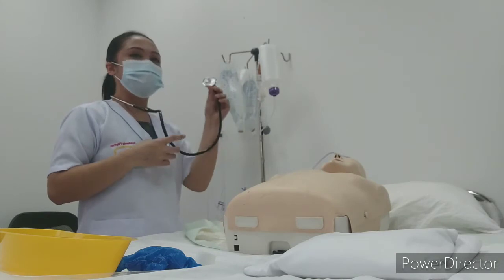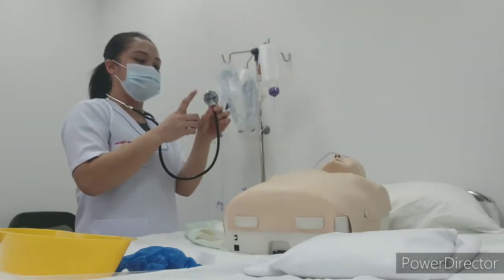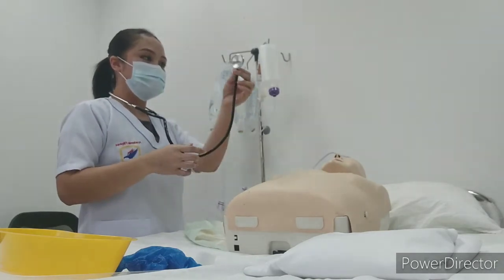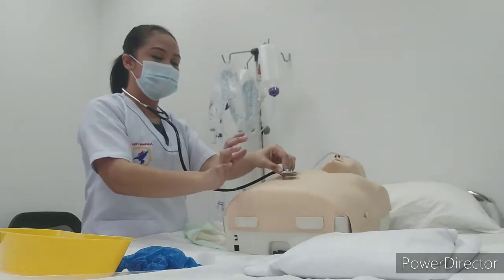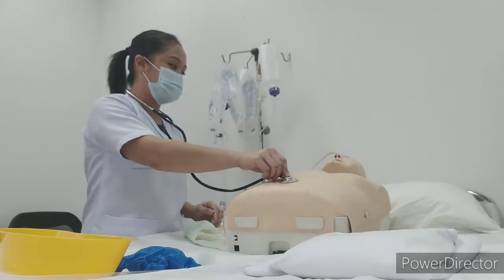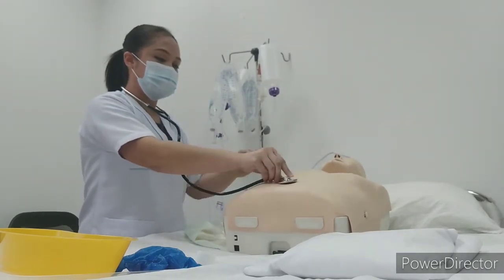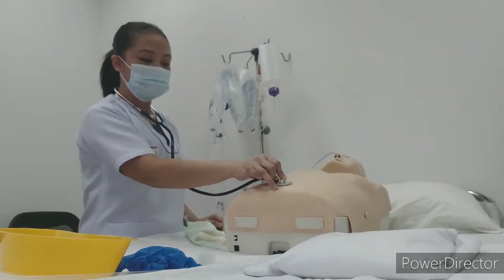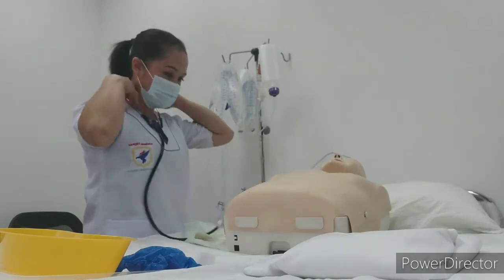So we will use the stethoscope. This is the diaphragm. We will put the diaphragm above or below the navel. So we will put it here above the navel, just above the navel. Where is the heart? Here.